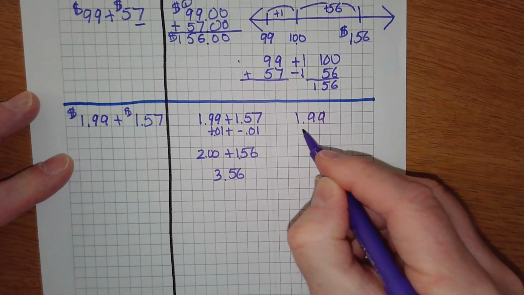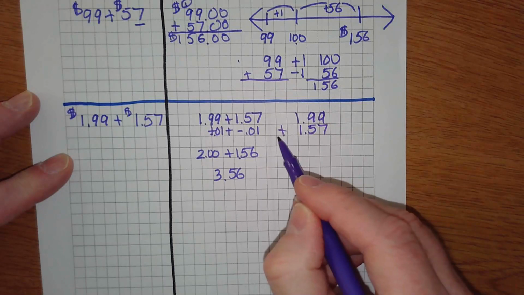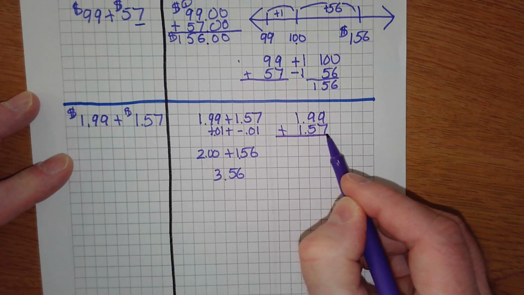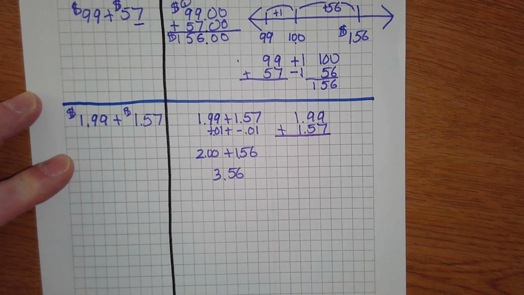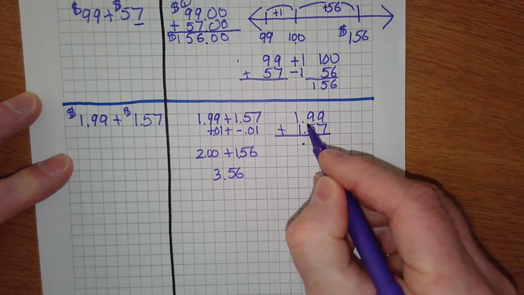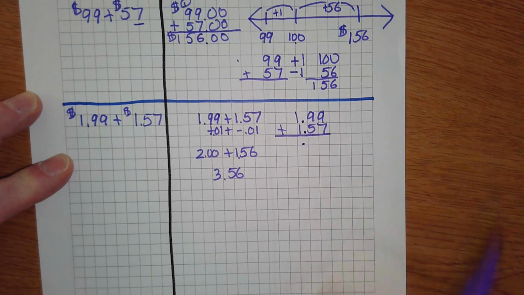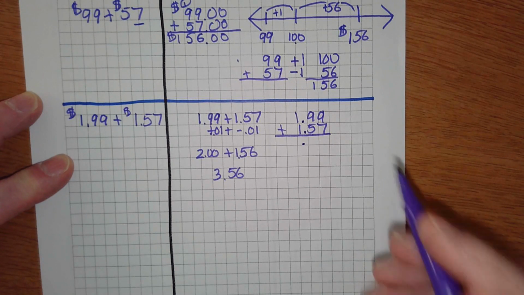$1.99 plus $1.57. And that's a great way to do it because it's usually the quickest. When you do standard addition, don't forget to put your decimal right below the others. You have to line your decimals up in the problem and put your decimal in the bottom. Otherwise, you'll probably forget. Rev, can you walk us through this?